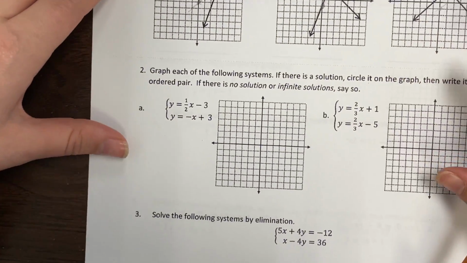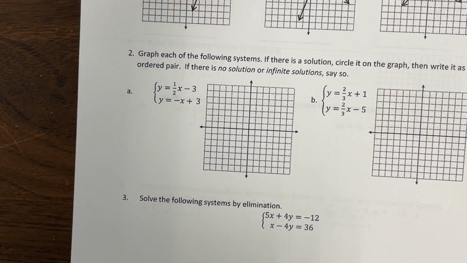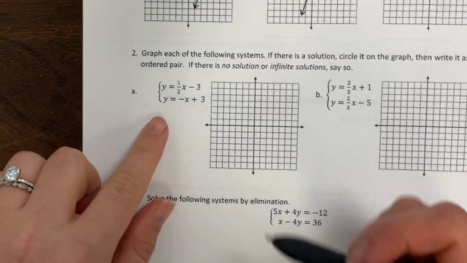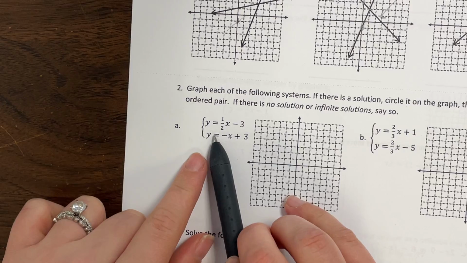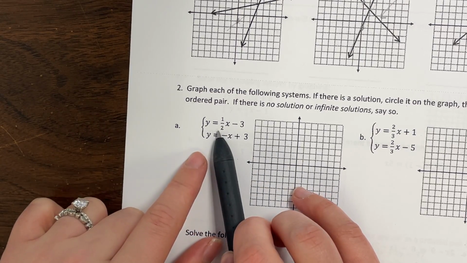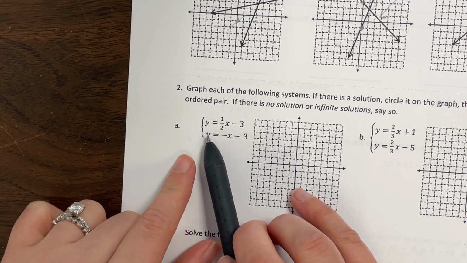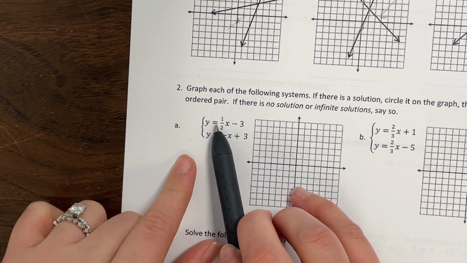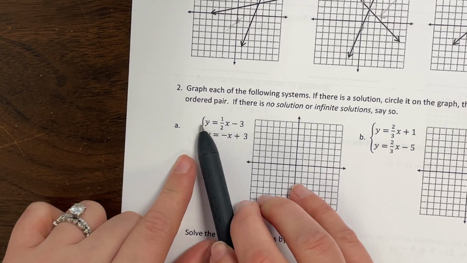Okay, number 2. Graph each of the following systems. If there is a solution, circle it on the graph, then write it as an ordered pair. If there is no solution or infinite solutions, say so, okay? So we need to graph these lines onto here. The first thing we need to make sure is, are they in slope-intercept form? Y is by itself over here, so yes it is. We have our y equals mx plus b form.